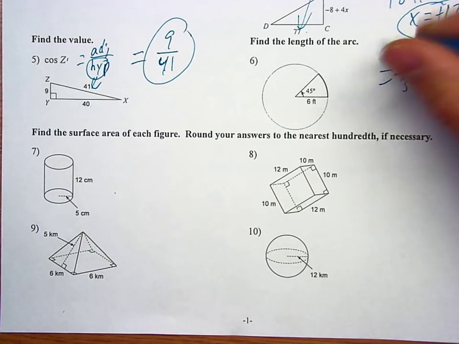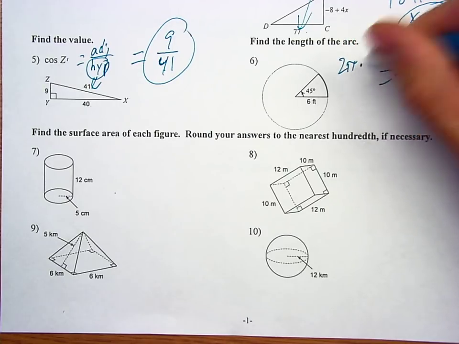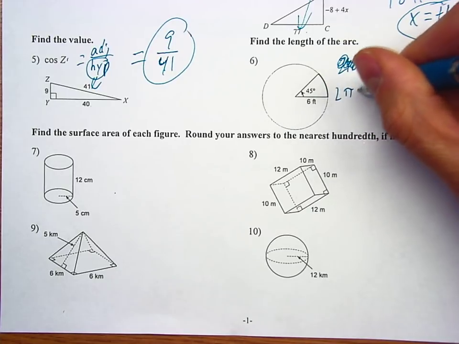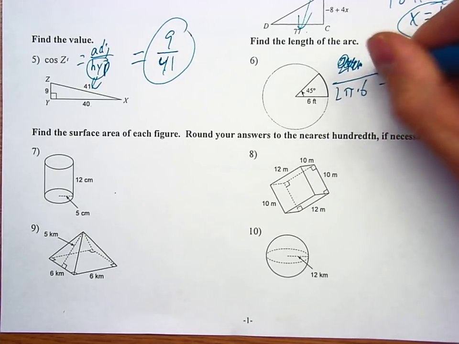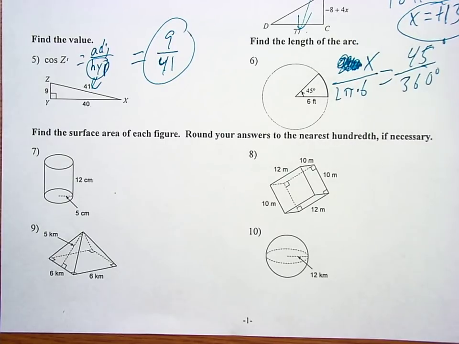And the entire circumference is 2 pi r. I'll just put it in the bottom here: 2 pi times 6. And I'm looking for my answer here, x. In other words, 2 pi times 6 is the entire circumference. I'm looking for 45 out of 360.